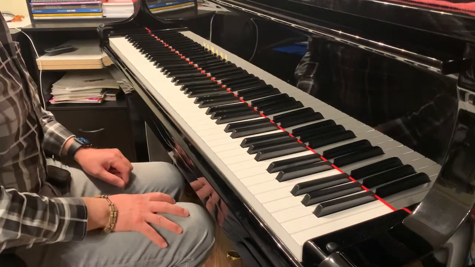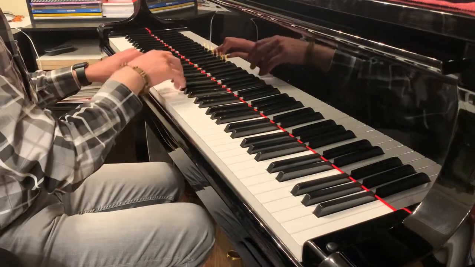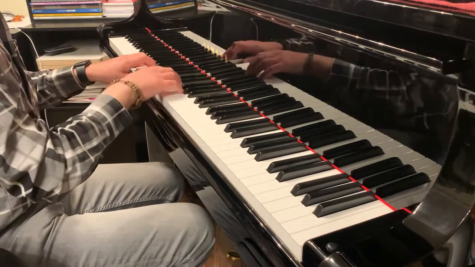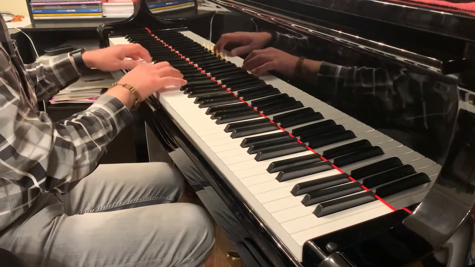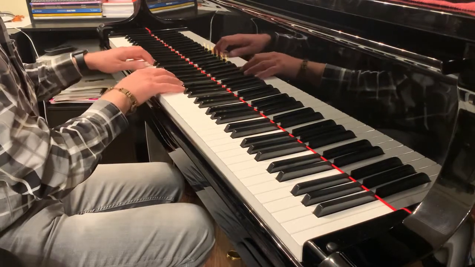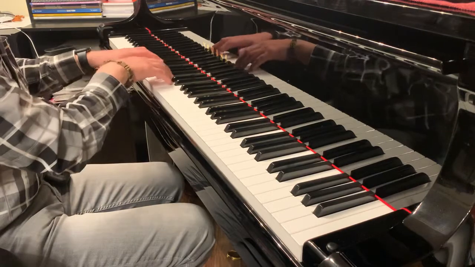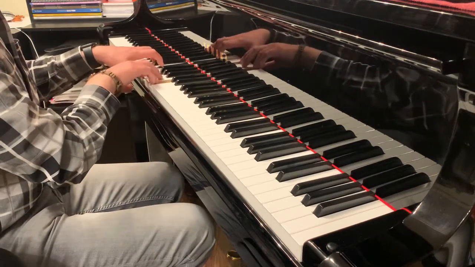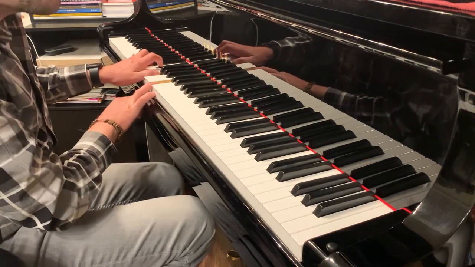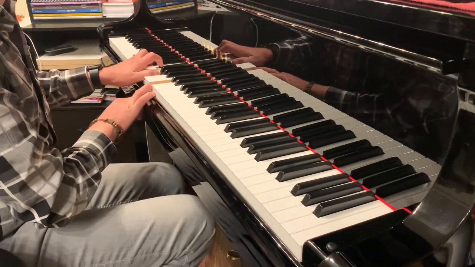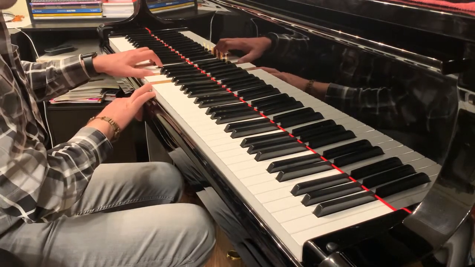So playing from the beginning. It doesn't matter if I have E flat in the key signature, I have to do the minor C, which has the E flat.